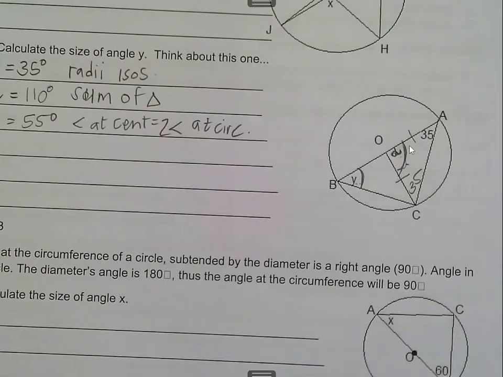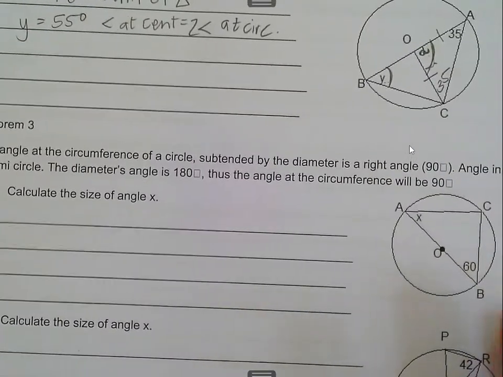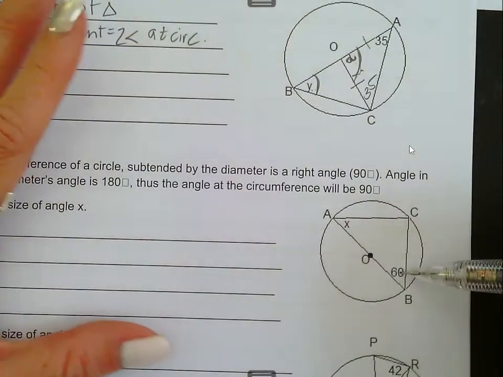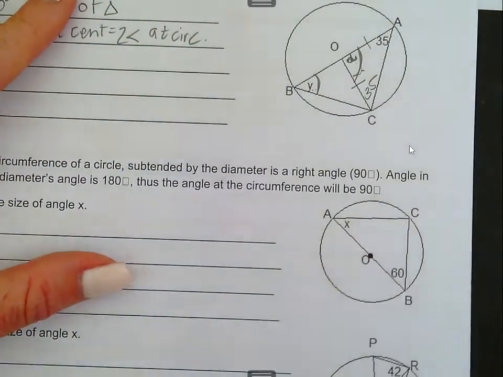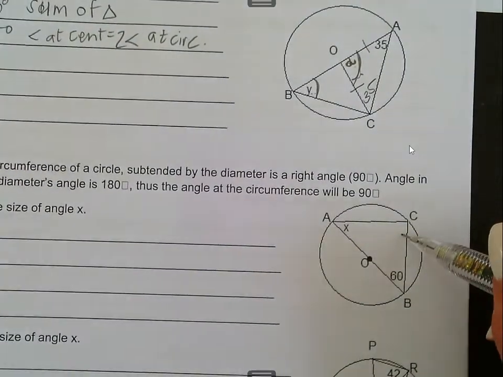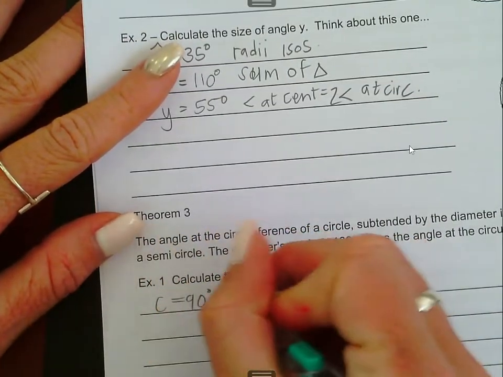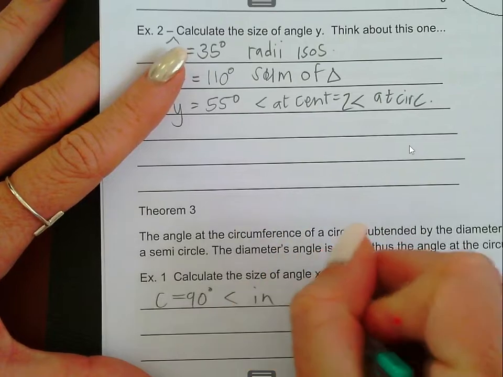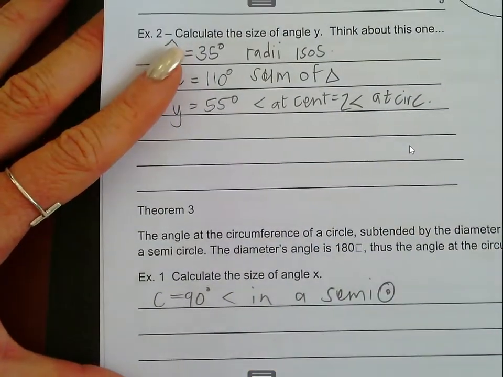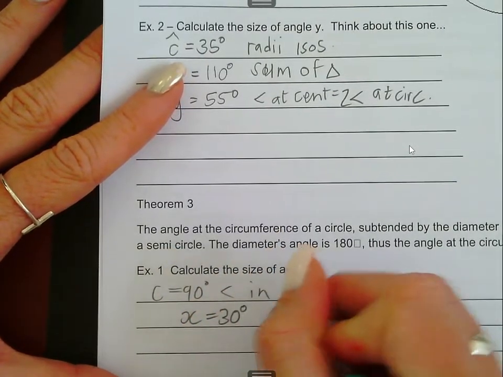Okay, can we just very quickly go through Theorem 3, the angle in a semicircle? I've got a triangle there, I've got one known angle, and I want to find the value of x. I need the value of c. What's the value of c? 90. C is 90 degrees, and my reason is angle in a semicircle. And once I have that angle, I know that x is equal to 30 degrees. Sum of a triangle.